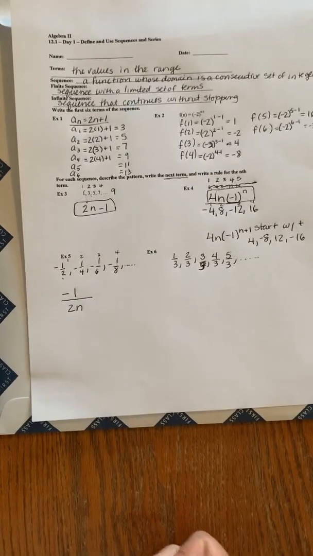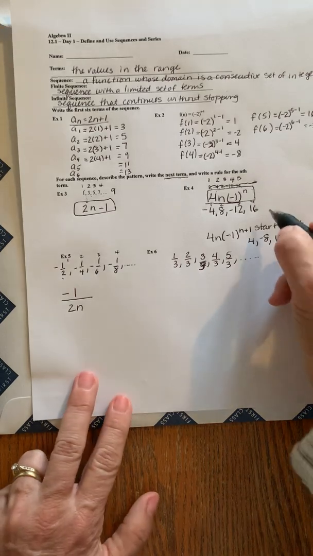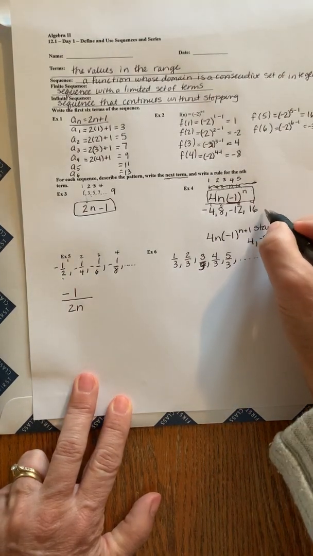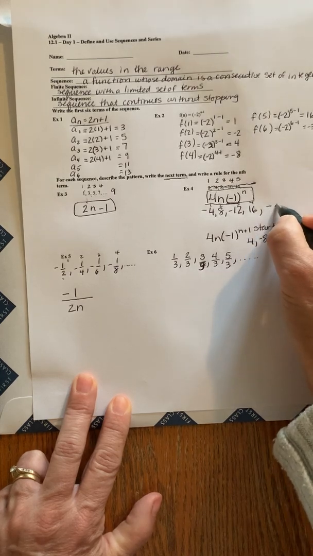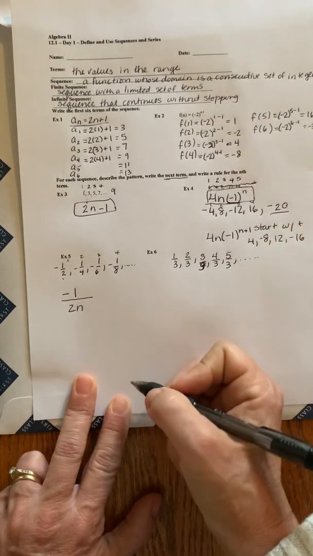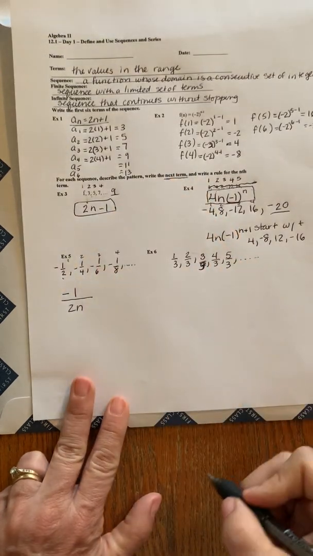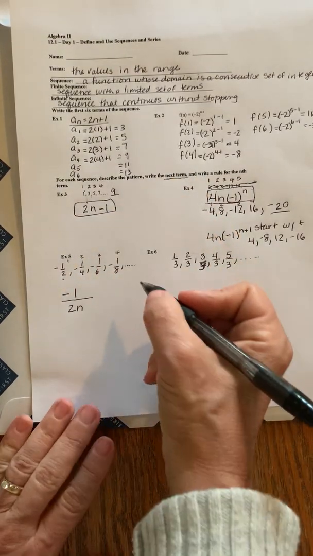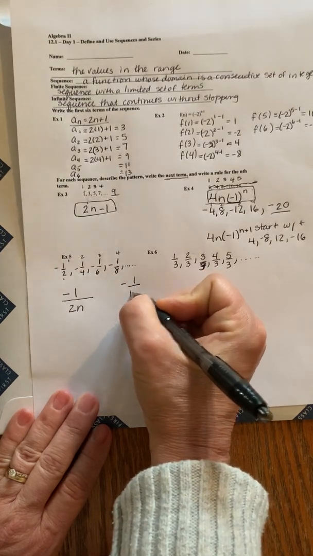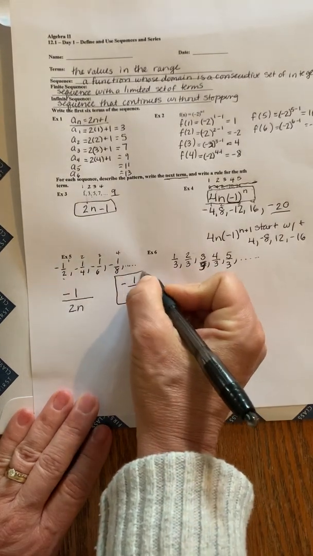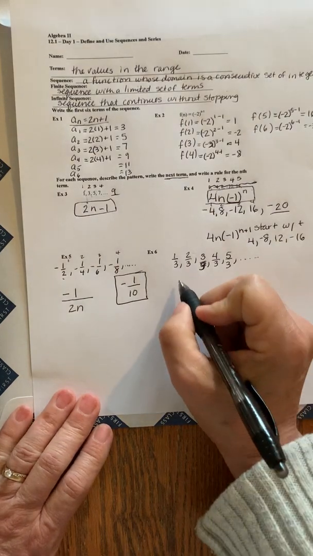And what is the next term? Ooh, we forgot to do the next term for this one. What's the next term for this one? It's going to be -20. And what is the next term for this one? It's going to be -1 over 10. That's the next term. Now let's see what generates this.